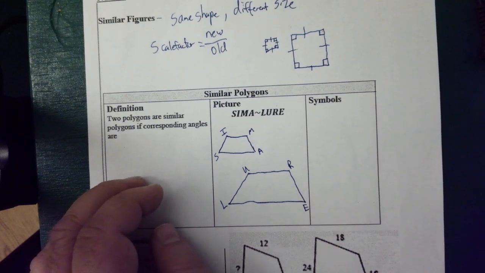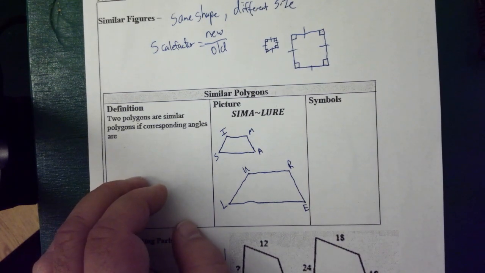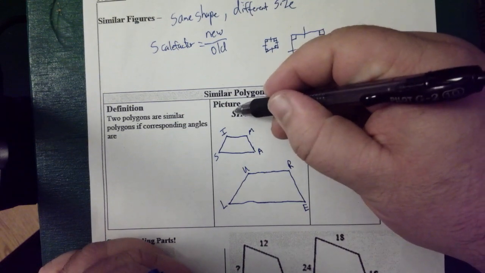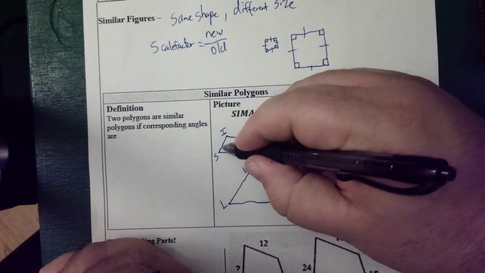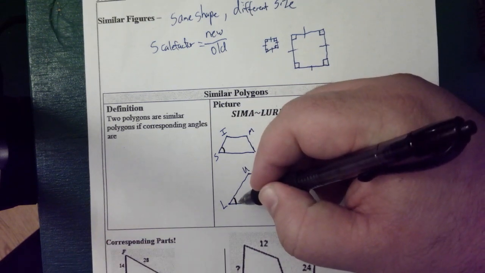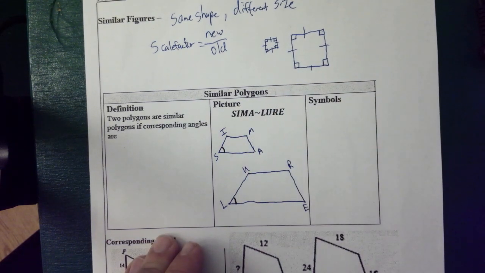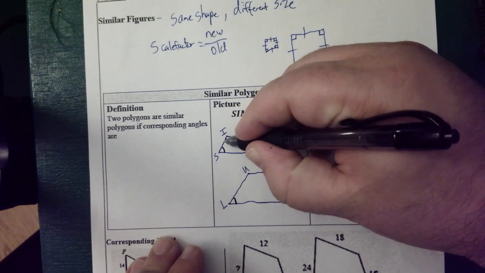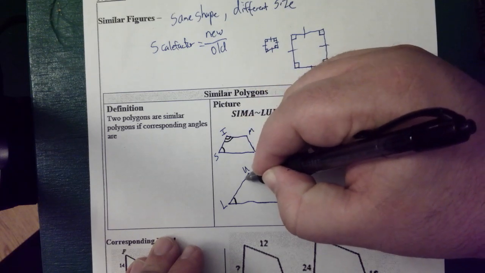So we have this angle because of this. Right here, this tells us that angle S and angle L are the same angle. That angle and that angle have to be the same. Also, because I and U are in the same location, this angle is the same as this angle.